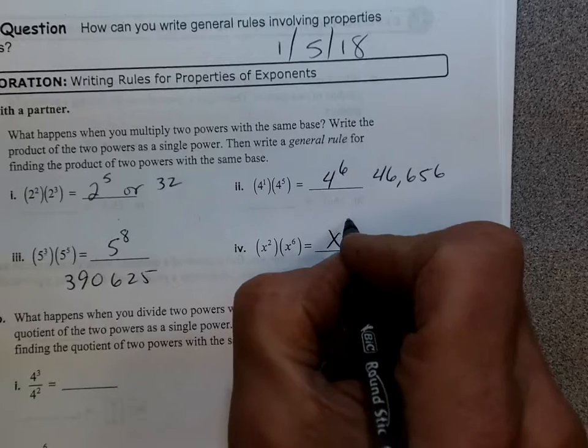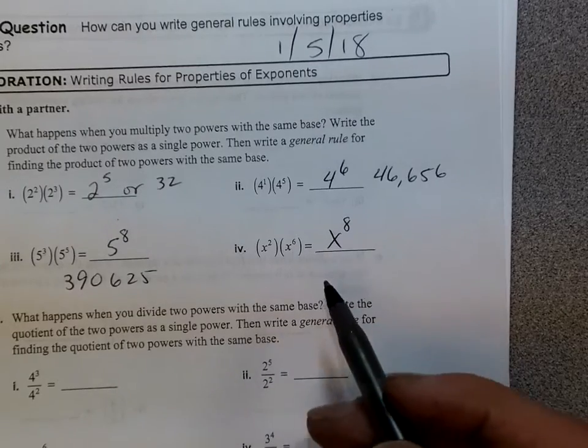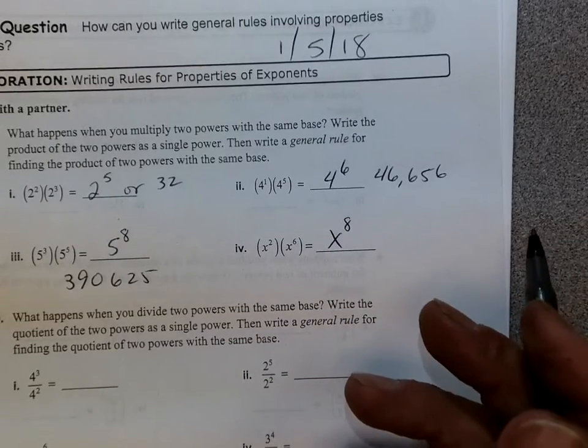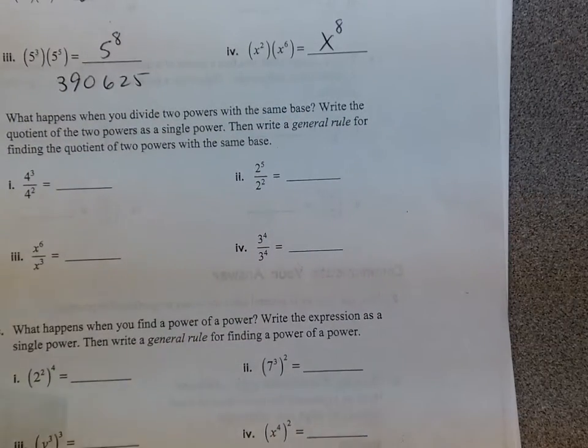X to the 8th, but we don't know what x is, so the beauty is we're done, right? That's the nice thing about an exponent as a variable, is that you don't know what the number is, so x to the 8th is it, okay? And we've done this before. Everybody's good on this, right? This is a nice little review. We're going to get into the negative ones coming up pretty soon, okay?